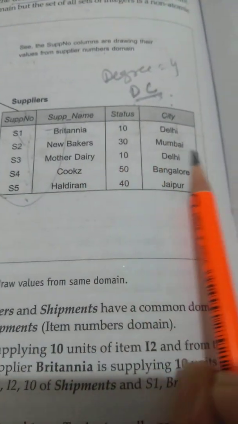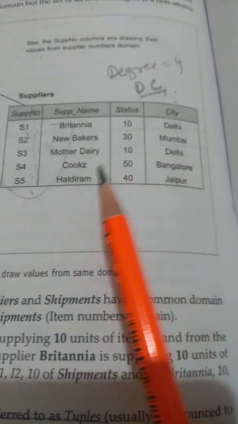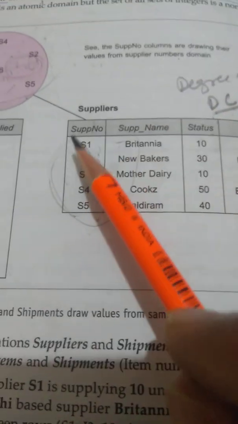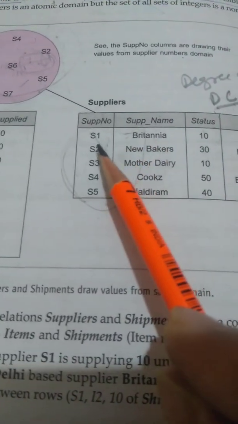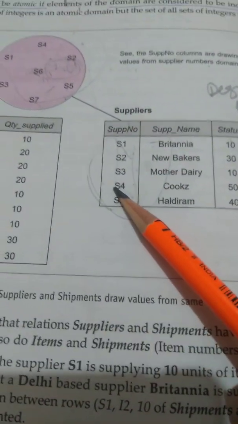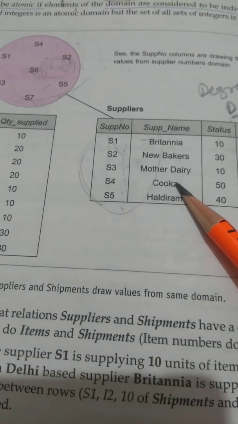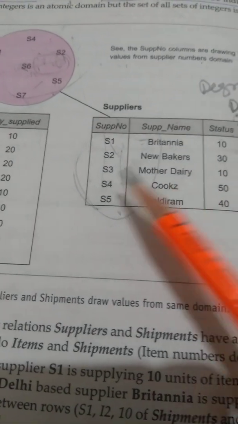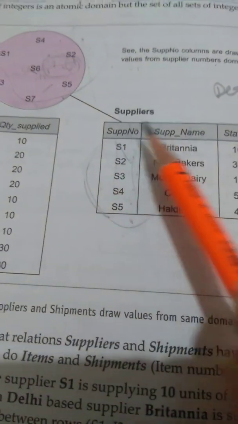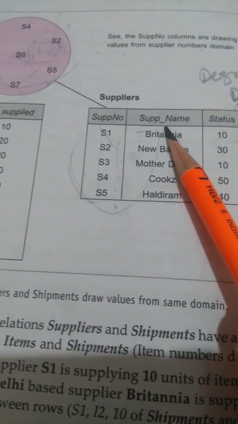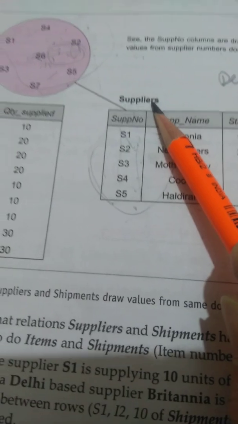S2 also unique, S3 also unique. So these two will serve as candidate keys, because both columns have unique values. So supplier number and supplier name are the candidate keys in the supplier relation table.